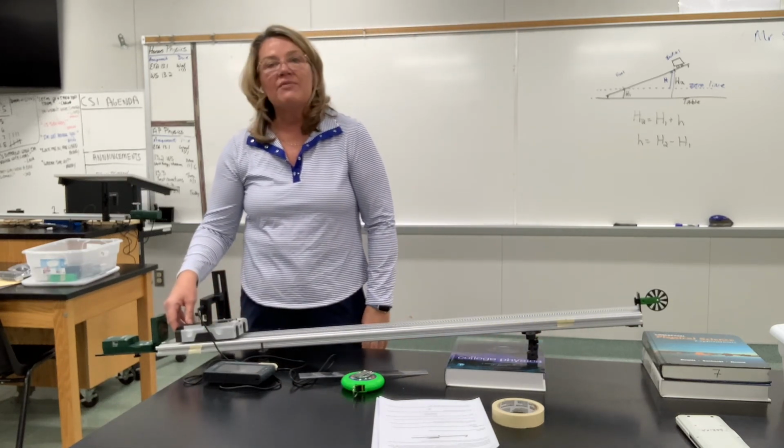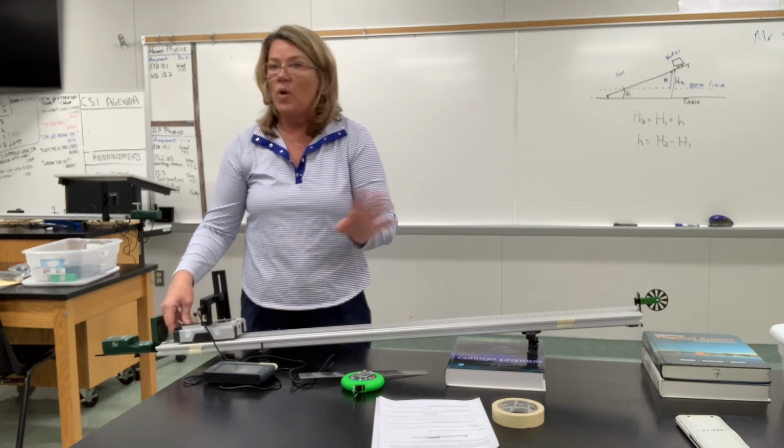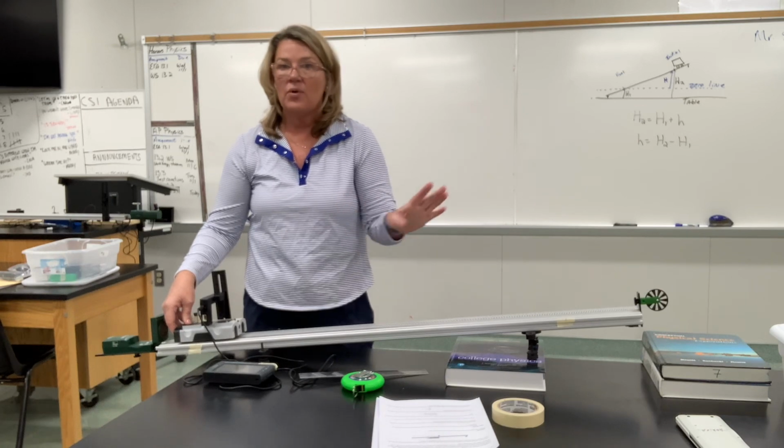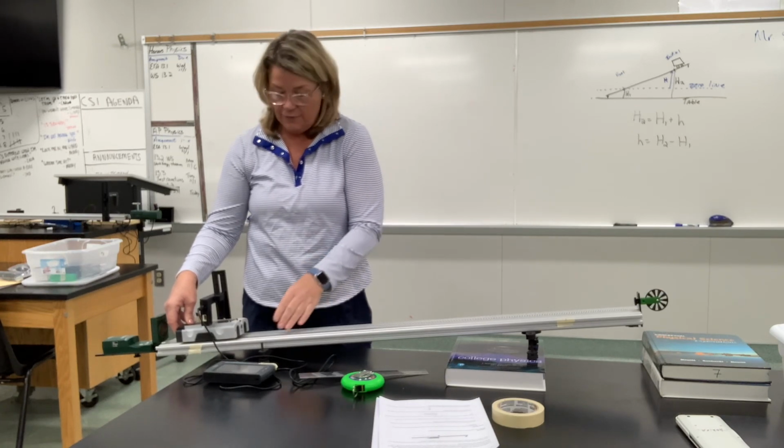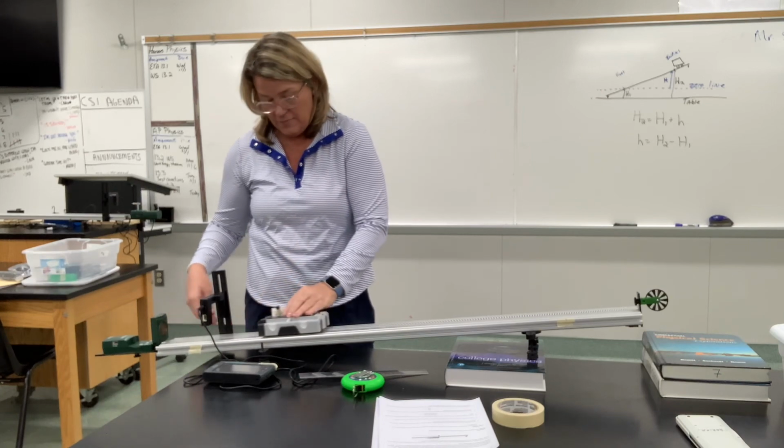I got 3 velocities now with this setup, okay? And if one of them's cattywampus, you might throw it out. It could be a bad data point. Confirm you're getting 3 consistent velocities. They're very close to one another for me.